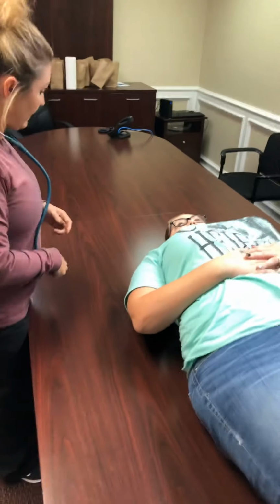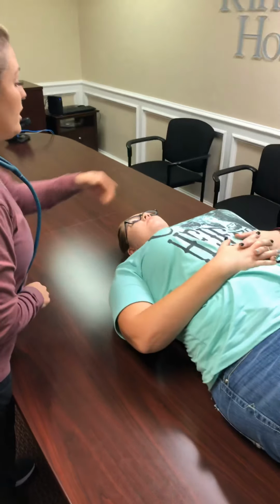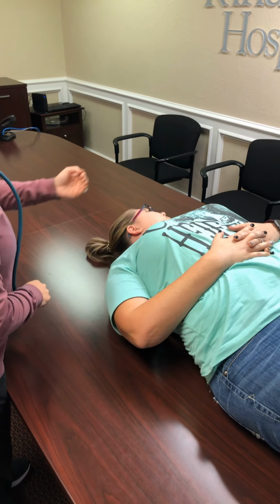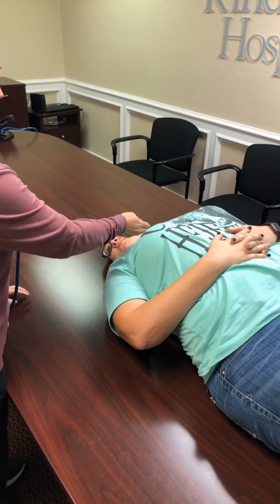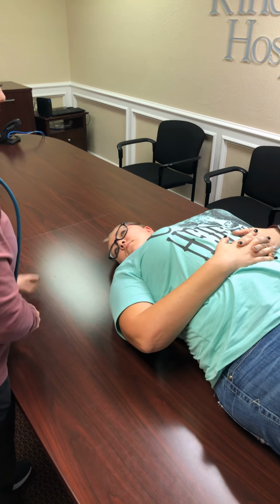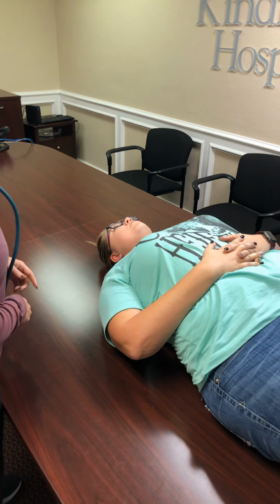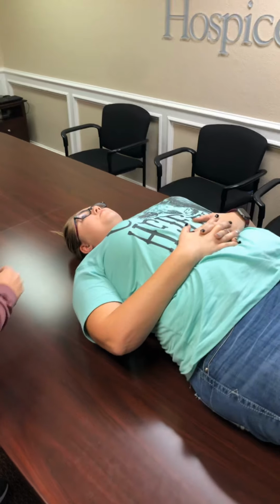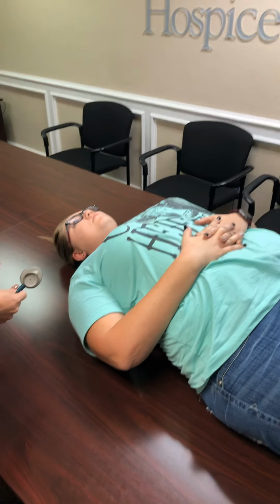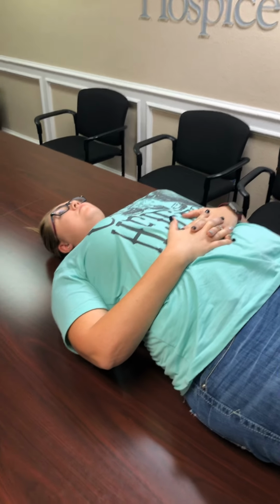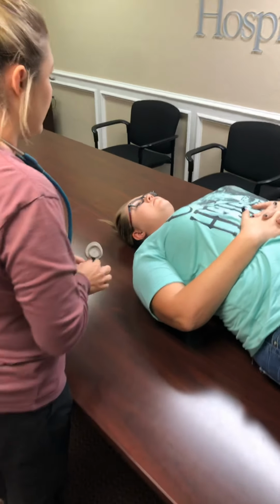Okay, now we're going to be checking for jugular distension. So turn your head this way. Turn your head back this way. No jugular vein distension noted at this time. So now you can look straight. So now I'm going to be looking at your pericardium, which is what's around your heart, for any irritation. No irritation at this time.